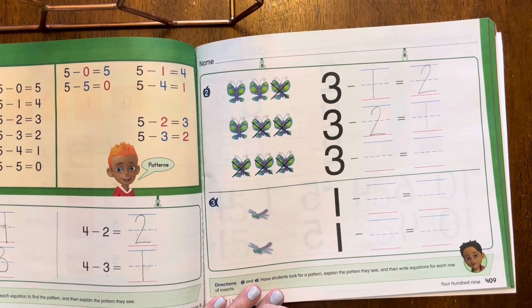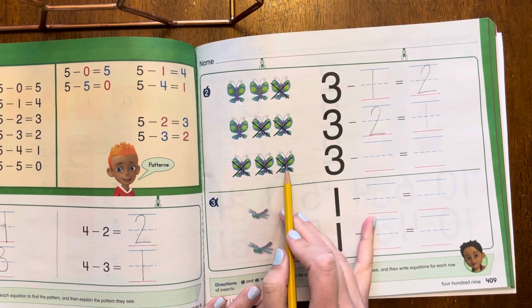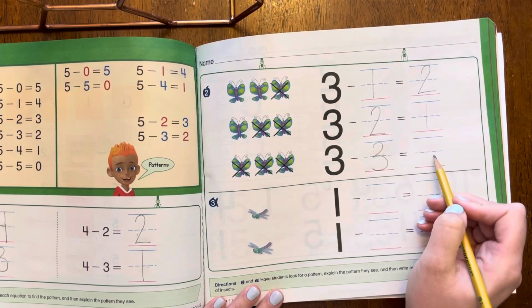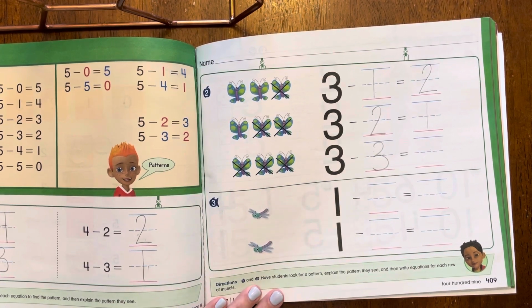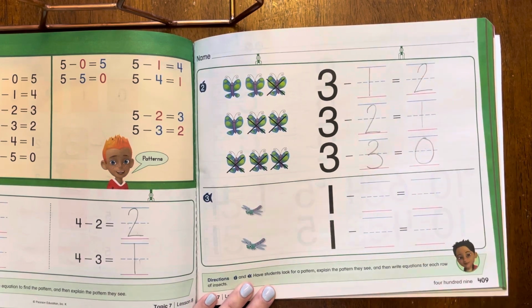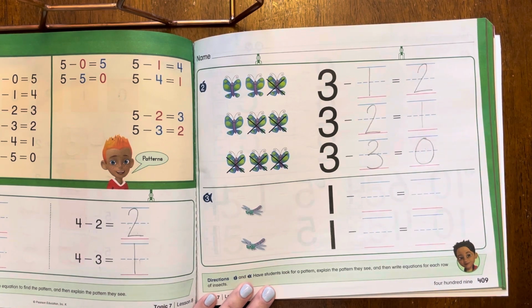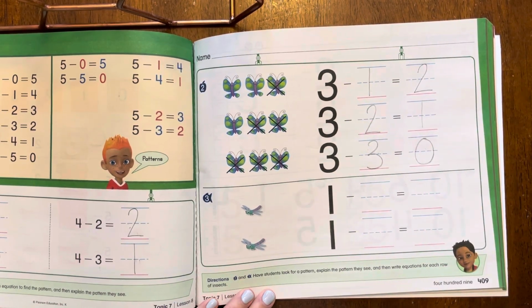Let's see if you're right. Let's solve this equation. So 3 take away how many? 1, 2, 3. Take away 3 equals how many? How many butterflies are left? None. There are no more butterflies left, so 0. So let's check out that pattern now. We have 1, 2, 3, and 2, 1, 0. Interesting. So there's a pattern. When you take away 1 more, it creates a pattern in your equations.